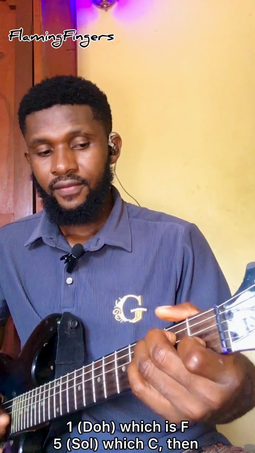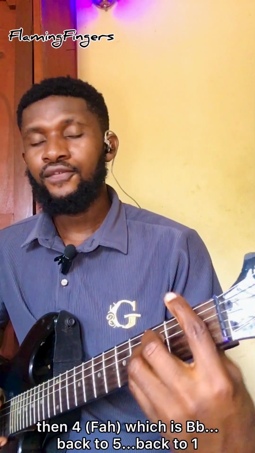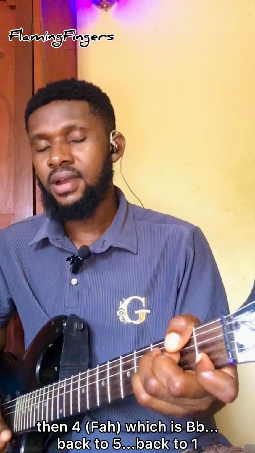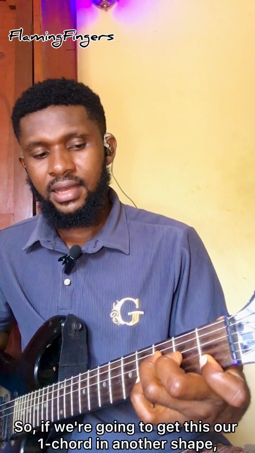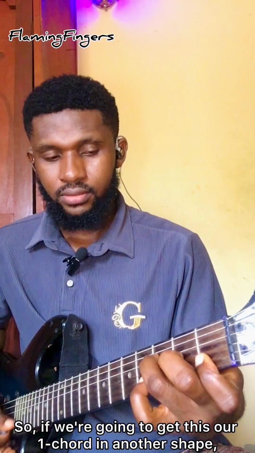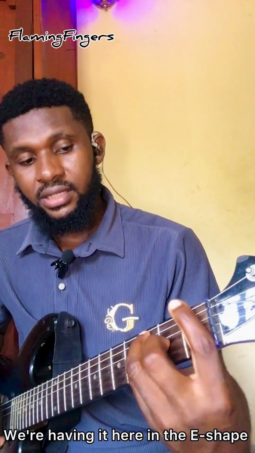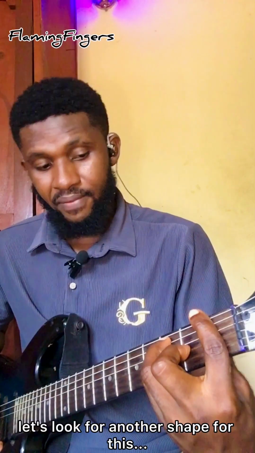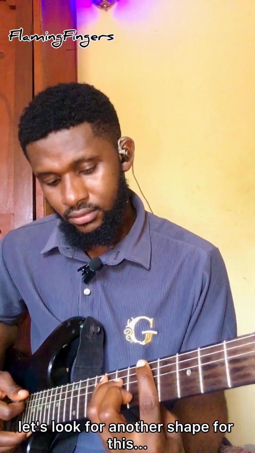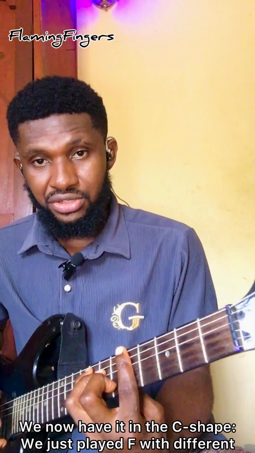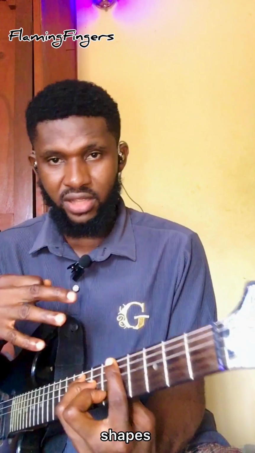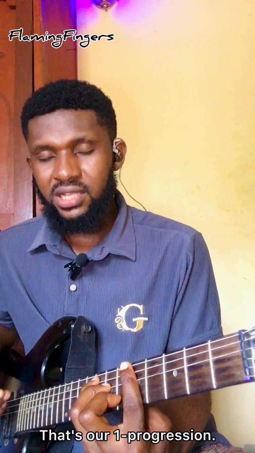Alright, so here is our progression: 1, which is F, 5, which is C, then 4, which is B flat, back to 5, back to 1. So if we are going to get our 1 chord in another shape, we are having it here in the E shape. So let's look for another shape for this. We now have it in the C shape. We just played F, still playing F, but with different shapes. Alright, so that's our 1 progression.